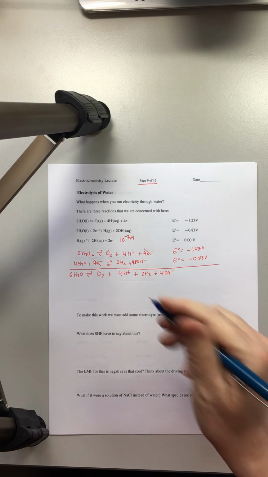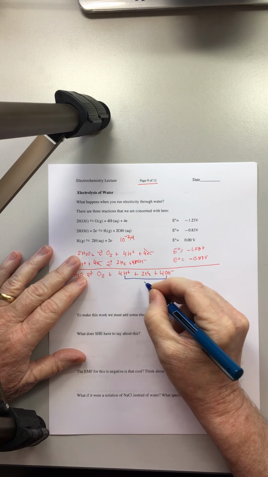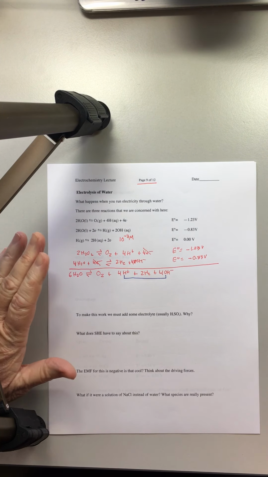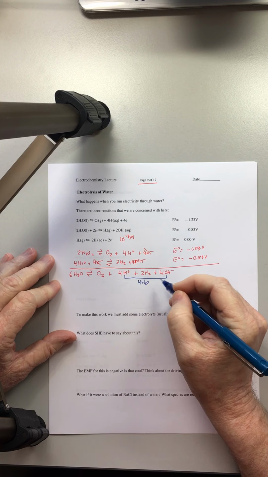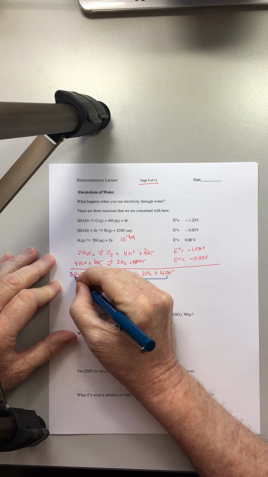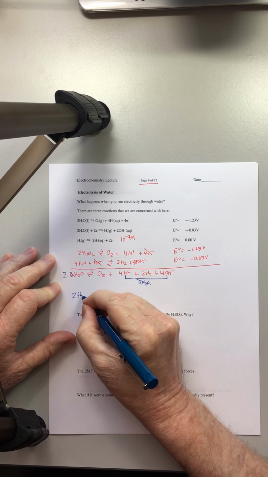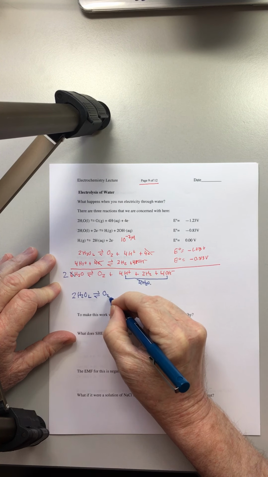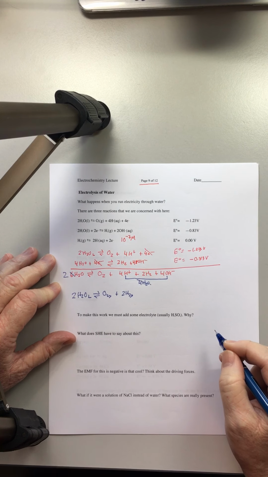We're going to acknowledge something. 4 H plus and 4 OH minus, those are going to react with each other instantly. Strong acid, strong base. And that's going to make 4 waters. And those 4 waters will turn that 6 into a 2. So what I'm really ending up with is 2 H2O liquid to give us O2 gas plus 2 H2 gas.